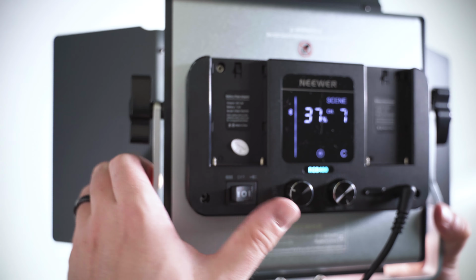You can control the scenes, you can control the HSI, hue, saturation, intensity, you can control the color temperature if you're in bicolor light mode, the brightness, saturation, all of that. You have full control on the back panel of this light, which really yields great results when you're on set and you're just trying to dial in the perfect light for your shot.